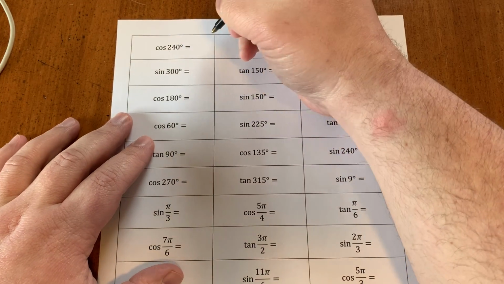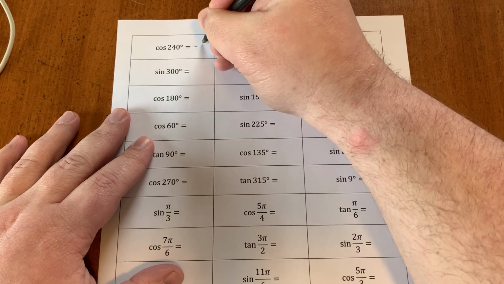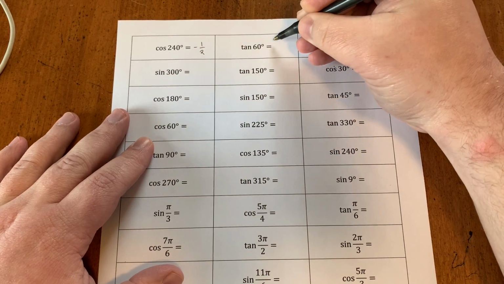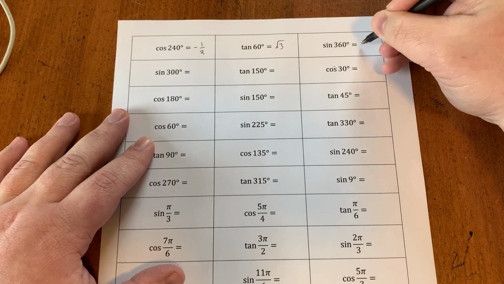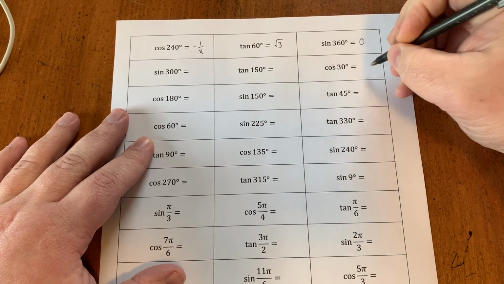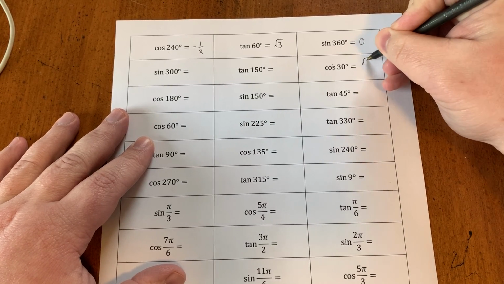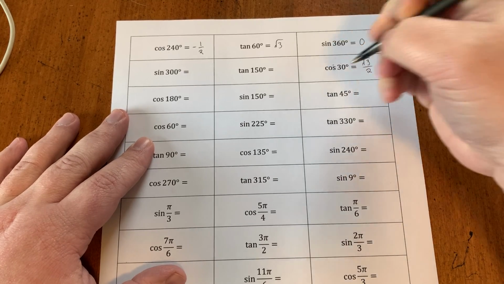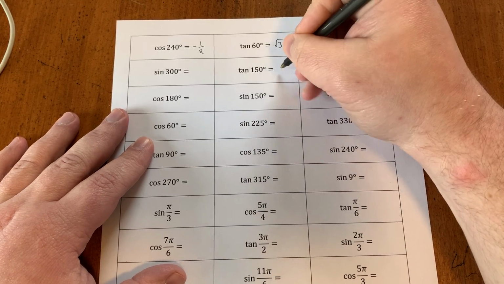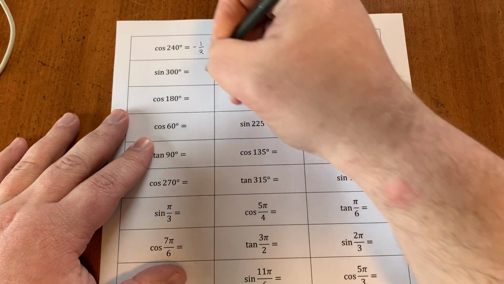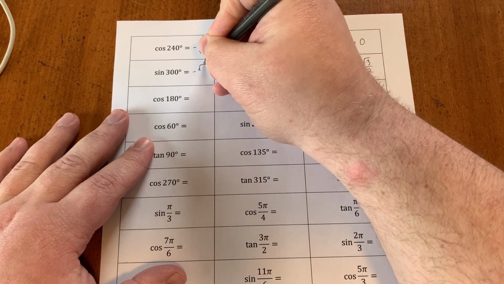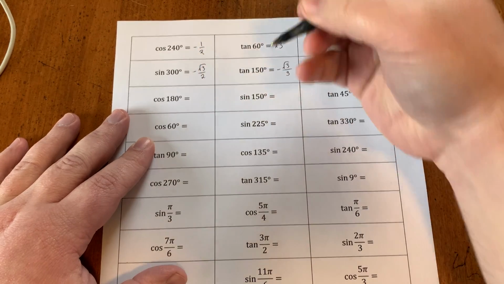Cosine of 240, that's a 60-degree angle in quadrant 3, so that's negative 1/2. Tangent of 60 is root 3. Sine of 360 is the y-coordinate 360, which is 0. Cosine of 30 is root 3 over 2. Tangent of 150, it's a 30-degree angle in quadrant 2, so it's negative root 3 over 3. Sine of 300, it's a 60-degree angle in quadrant 4, which is negative root 3 over 2.